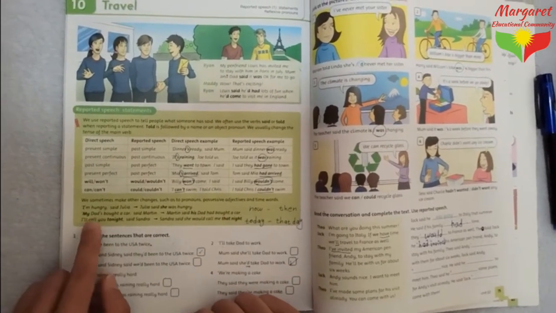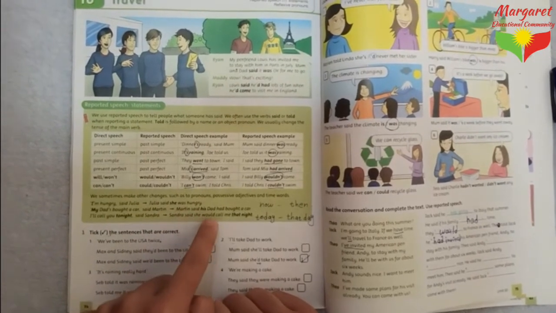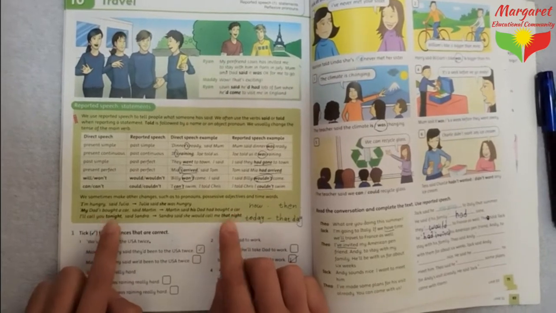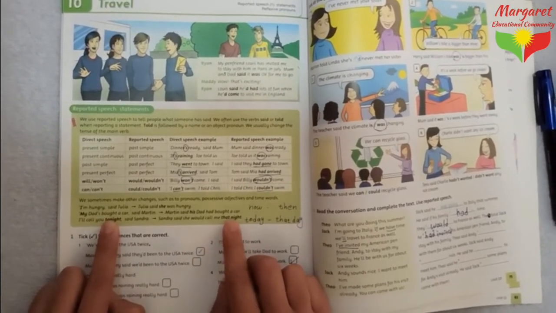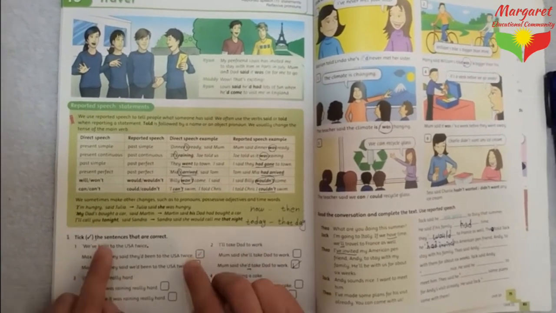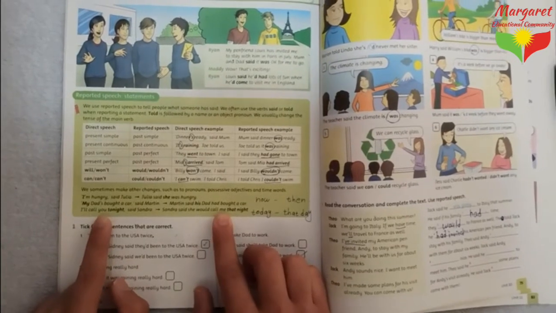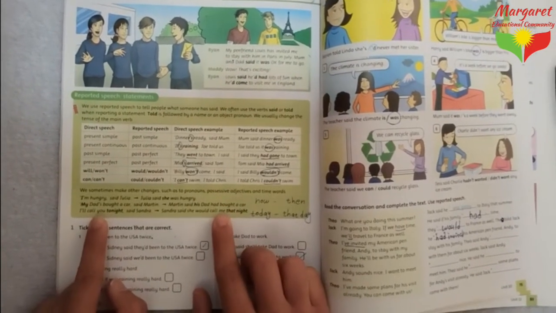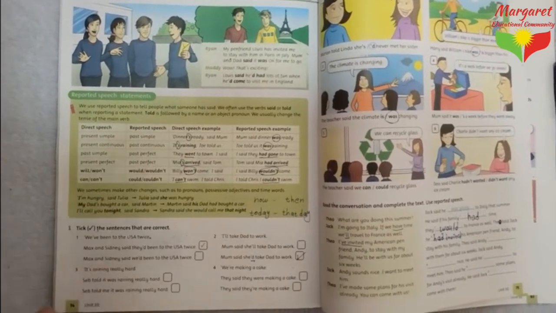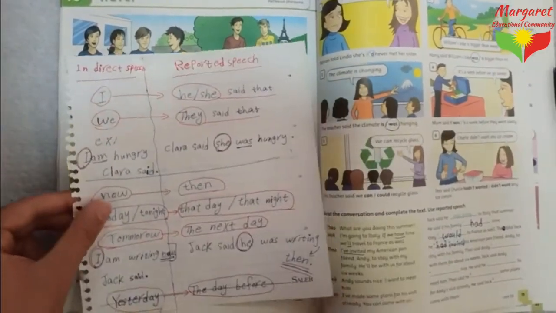I will call you tonight, said Sandra. Sandra said she would call me that night. So tonight, that night. Guys, be careful. We changed tonight to that night. And also, we changed will into would. Okay? And you into me. Here we have you, but here we have me. Okay? So, I want you to be careful about these small points. Okay, guys? And I have prepared some notes for you.